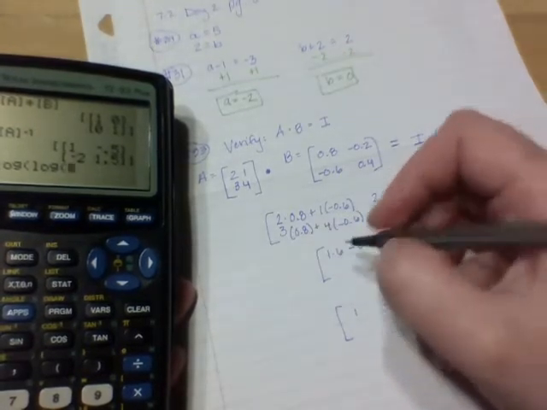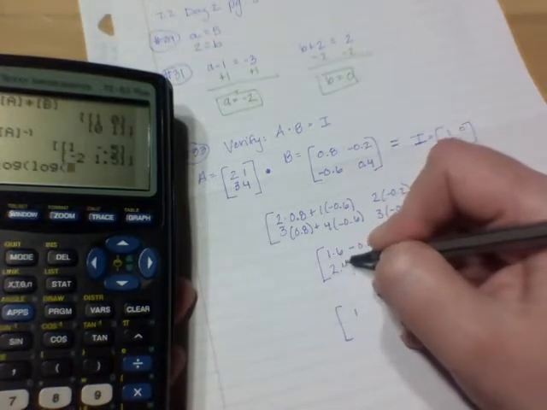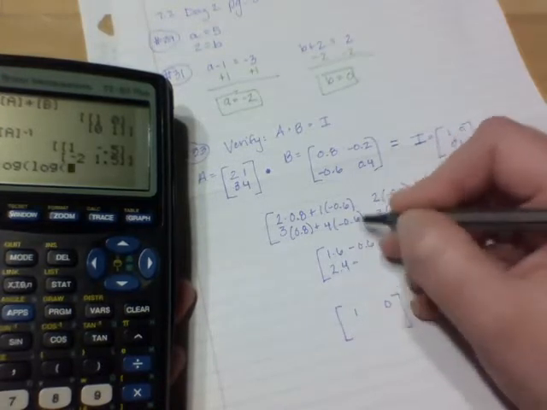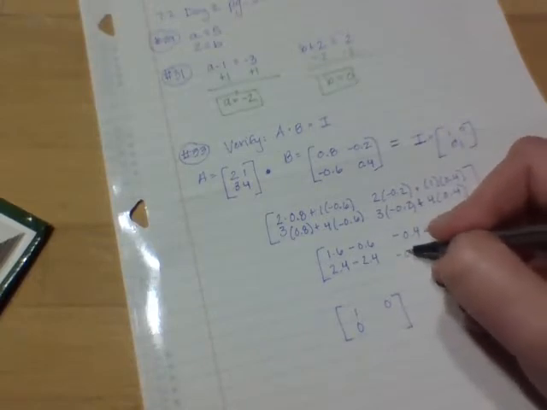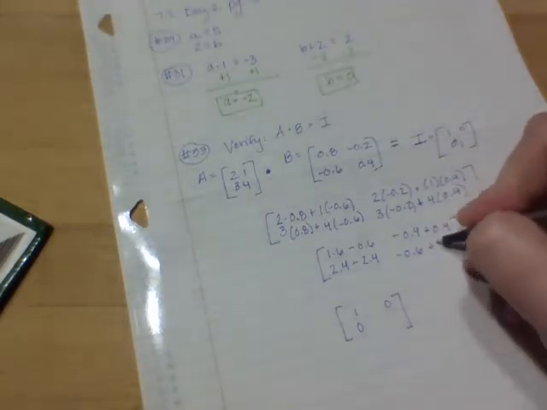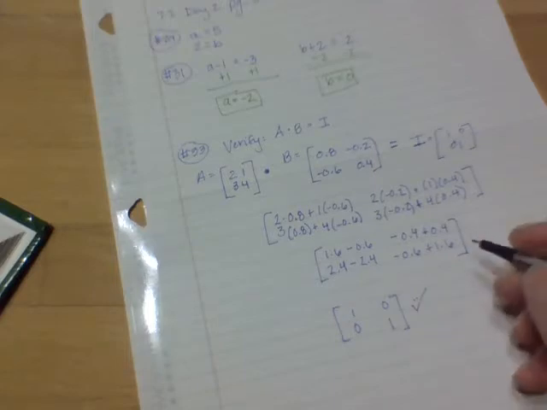Then 3 times 0.8 is going to make 2.4, and we're going to subtract 4 times 0.6, which is also 2.4, and so we'll get a 0. And then this last piece here, negative 0.6 for this first piece, and then that's going to be added to 1.6, so we'll get 1. So because that's your identity matrix, A and B are inverses.